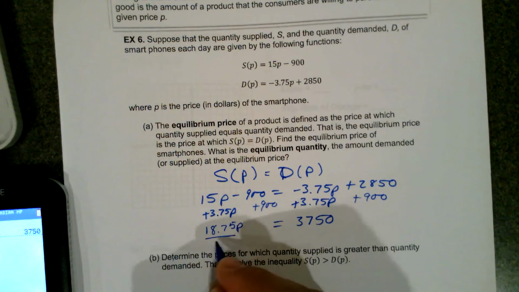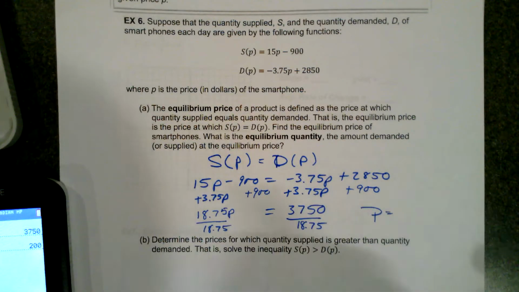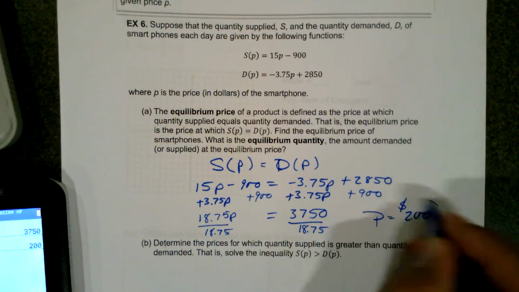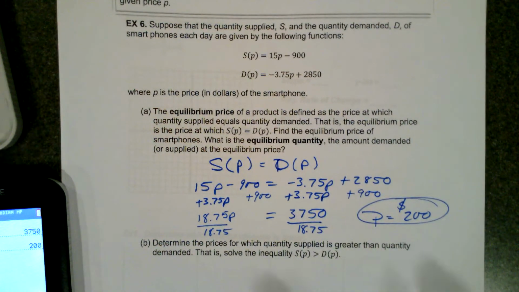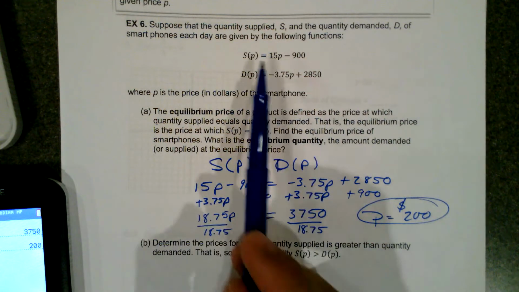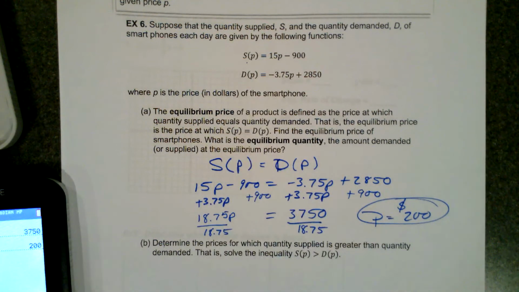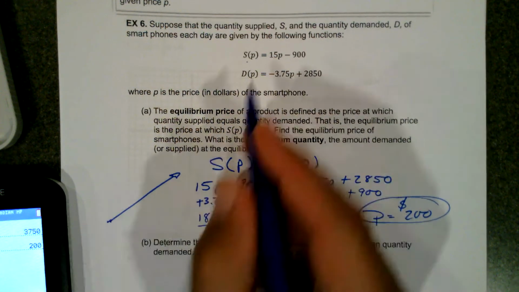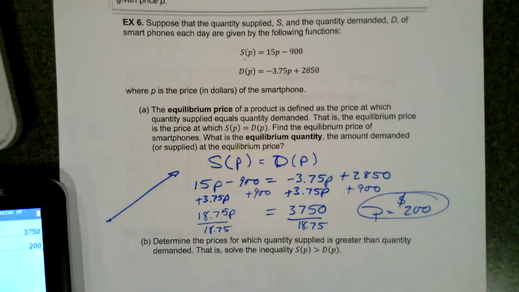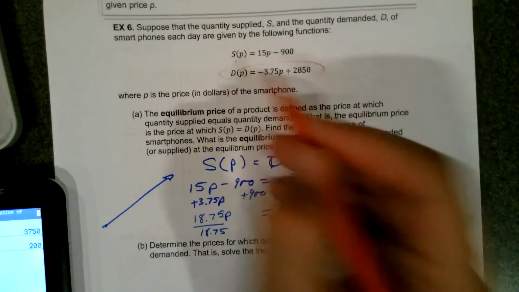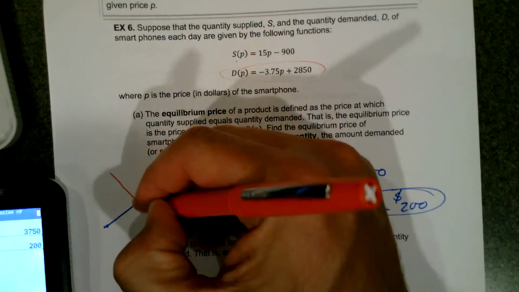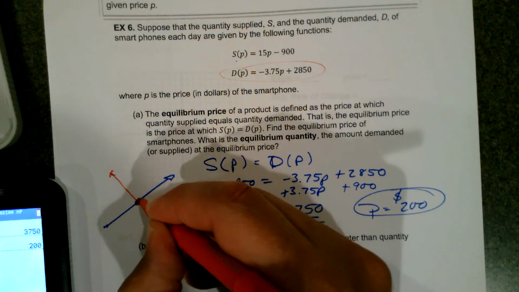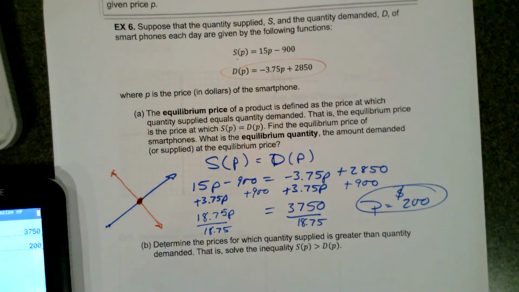And then we're going to go ahead and divide over. Once we divide that over, we get P by itself. We get P equals a price of $200. So that's our equilibrium price. That's where the supply and demand are going to be equal. The idea is this is a positive slope here for S of P, and then D of P is going down like this. So as the price gets bigger and bigger, the demand's going down.